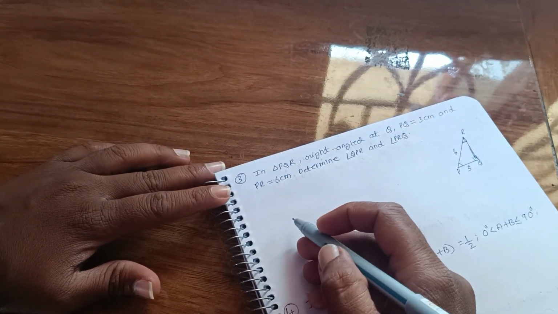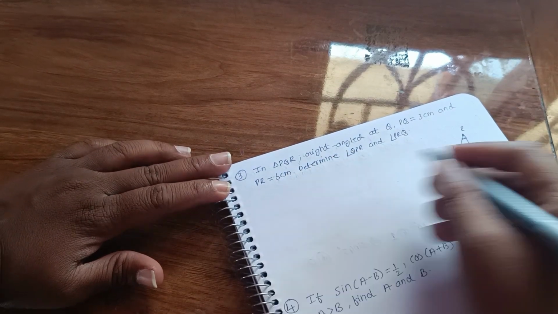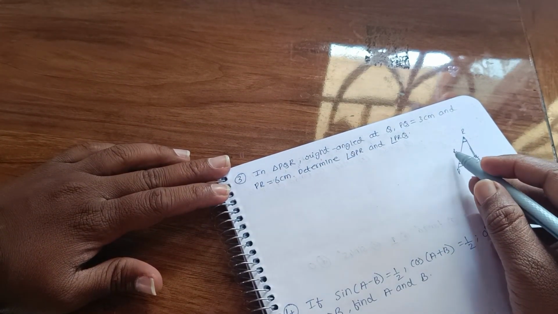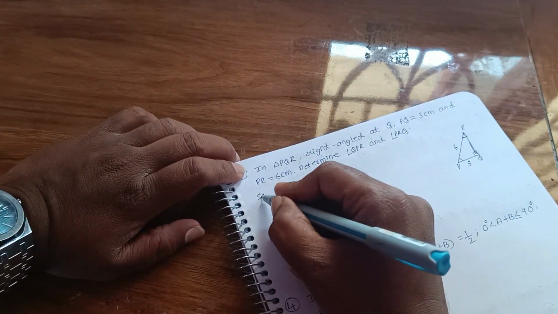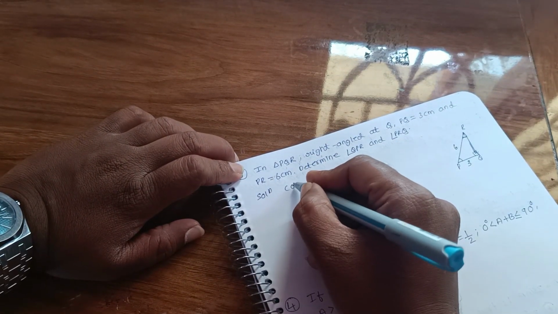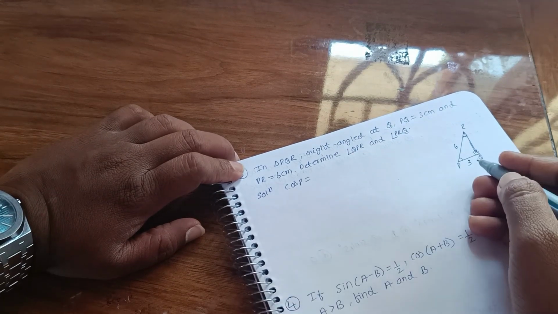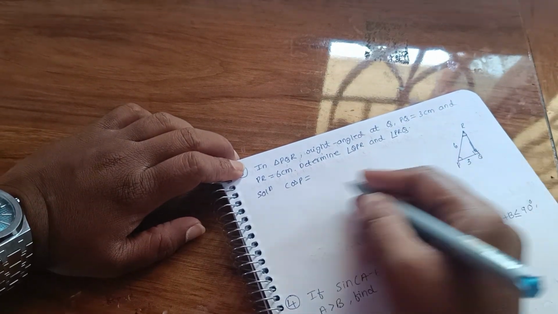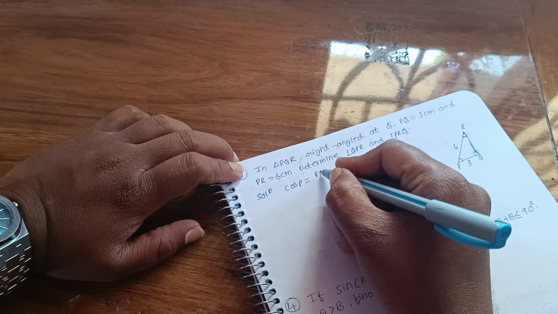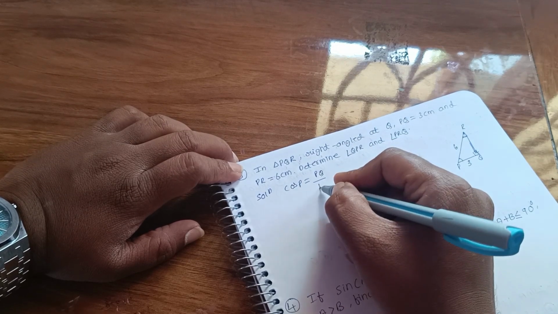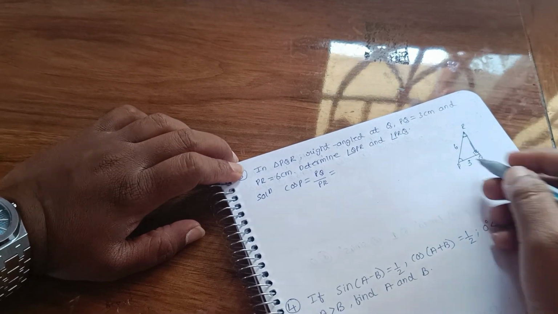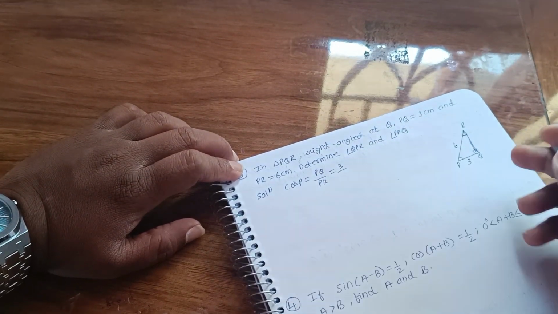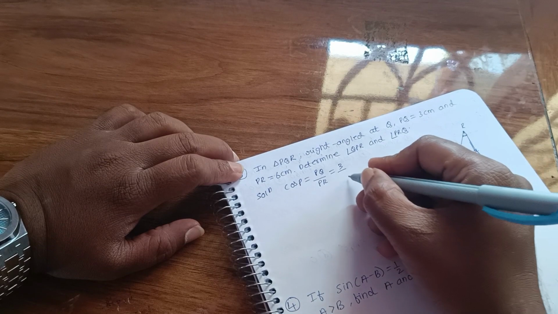Let us take it as cos P. Why cos P? Because we have the adjacent and the hypotenuse value. So, solution. Cos of angle P is equal to adjacent divided by hypotenuse, that is PQ divided by PR. The value of PQ is 3 and the value of PR is 6.